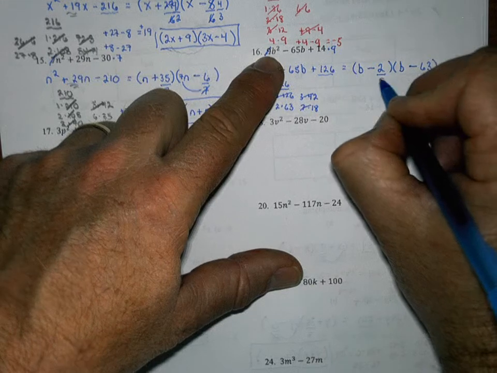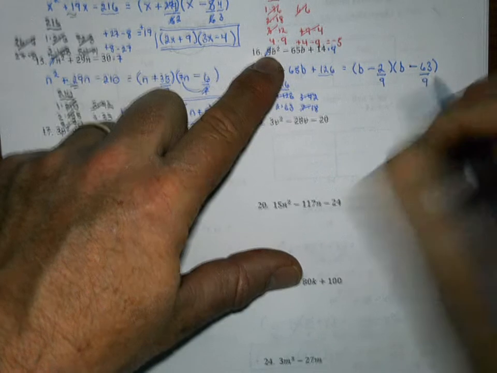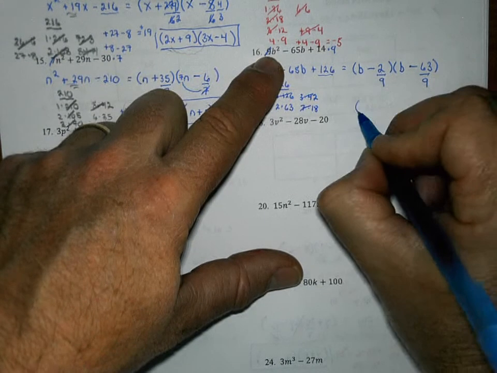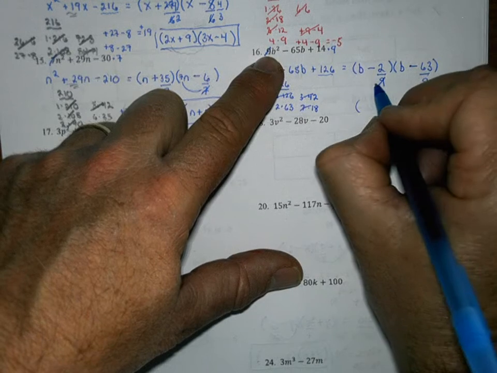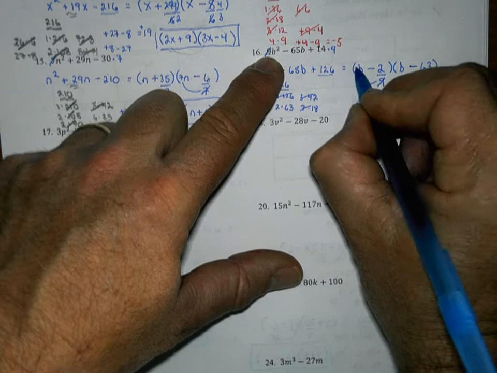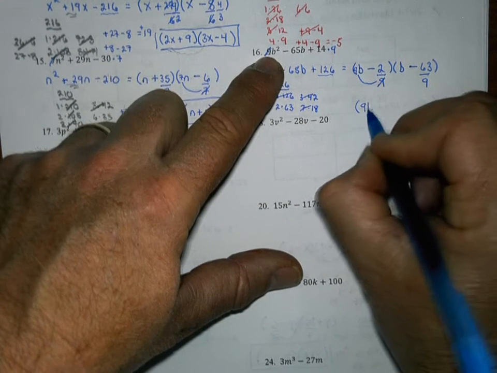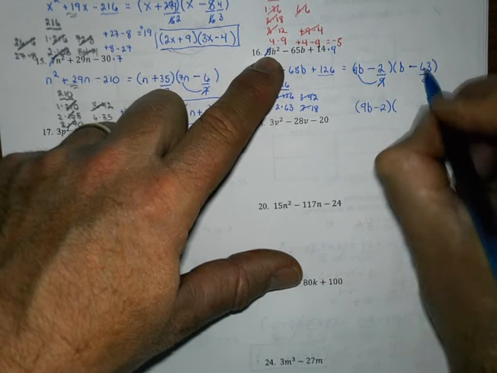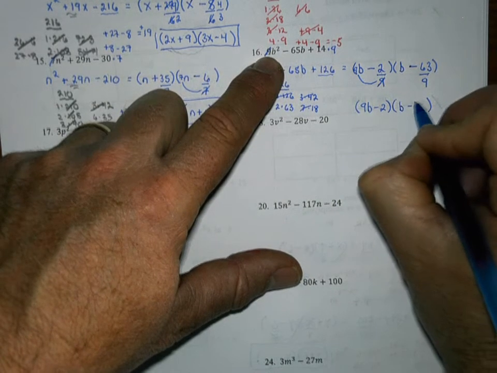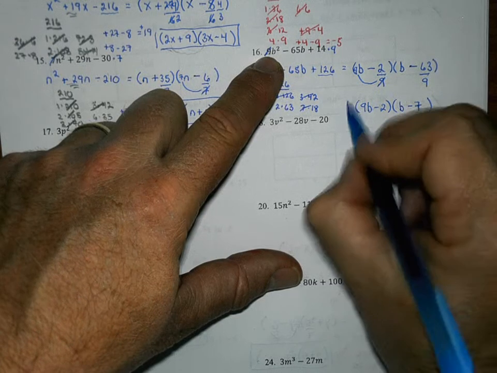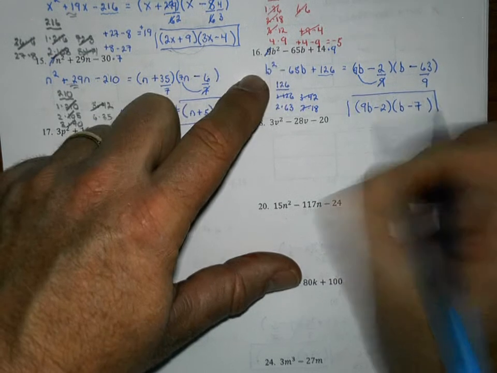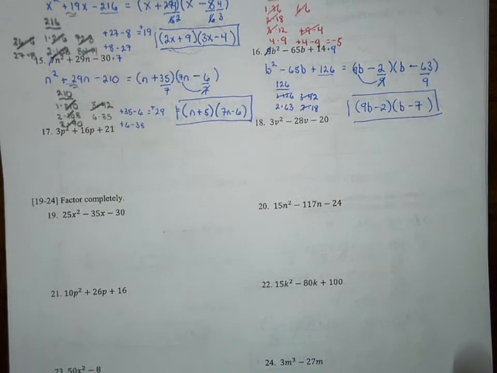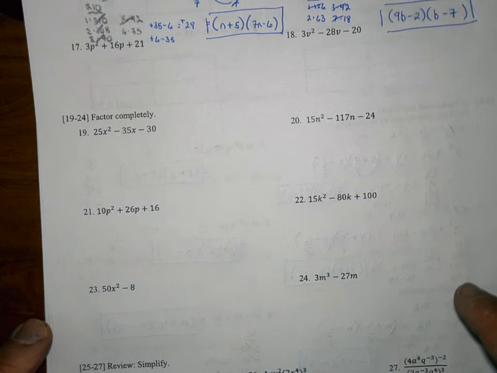Okay? So, the first parentheses cannot be divided, so I take the number on the denominator, I move it up. So my first factor is 9b minus 2. My second factor can be divided, so my second factor is b minus 7. So there's my factors for number 16. Okay, hopefully this is starting to make sense. We got 2 more to go in this worksheet, and then we'll stop.